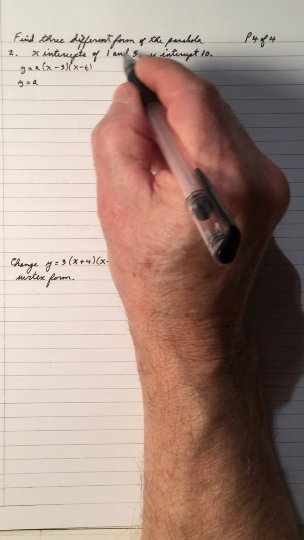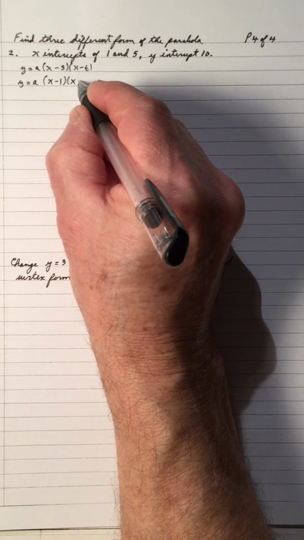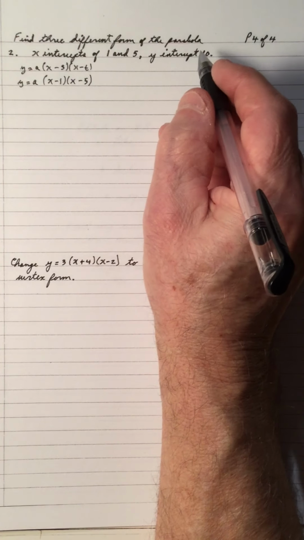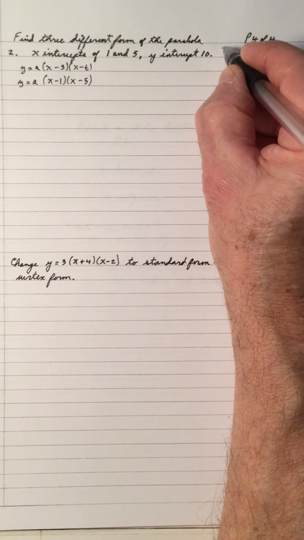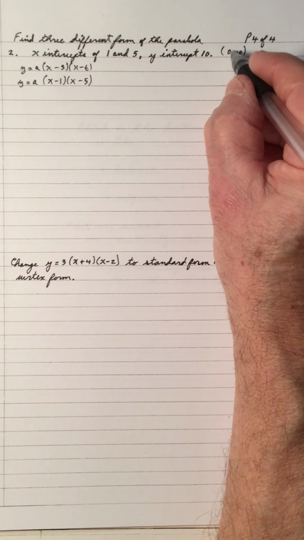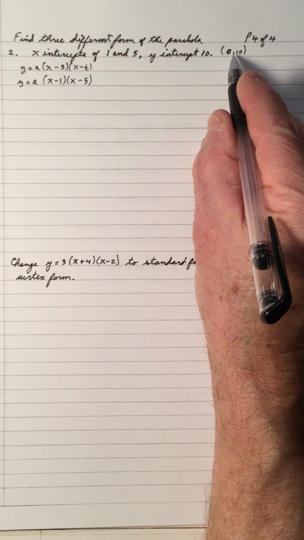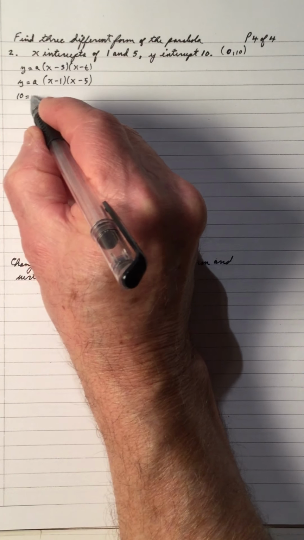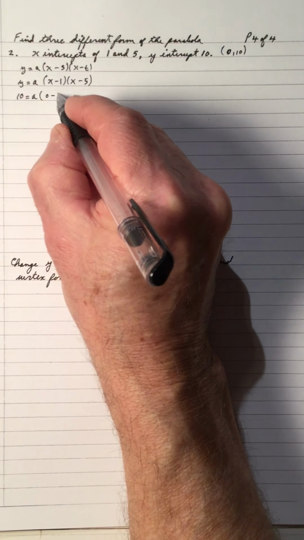So if the intercepts are 1 and 5, that means we put the opposite in the equation. We have a y-intercept of 10, so that means it's 0, 10. Y-intercept is on the y-axis, that means the x-coordinate is 0. So we take the coordinates at this point, x and y, and sub in to the equation. Y is 10, x is 0.